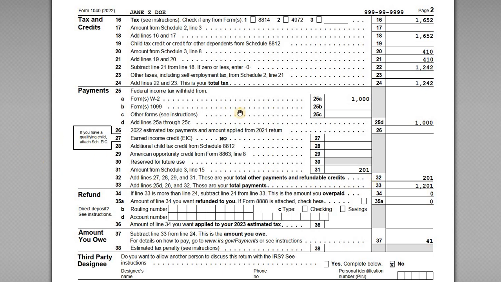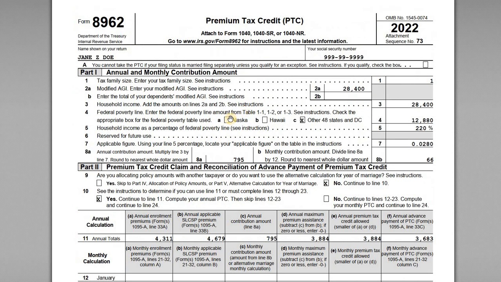So the long and the short of it is, not only was Jane required to do this to reconcile her actual premium tax credit with the advance portion, but by doing so, it helped improve her tax refund for the year. She gets an extra $201 back. So very, very important to complete this.